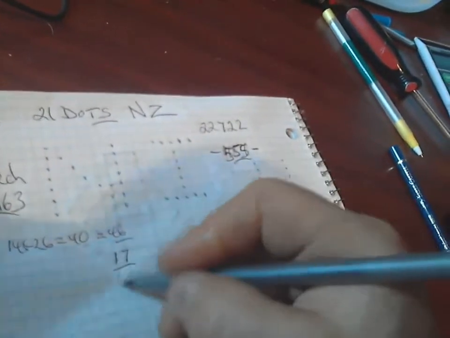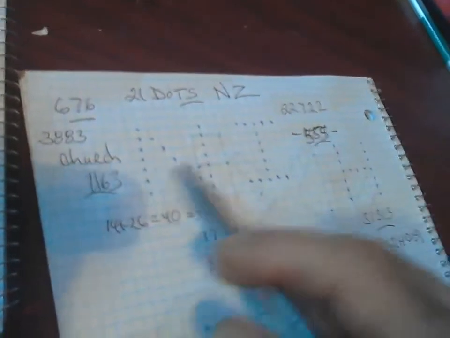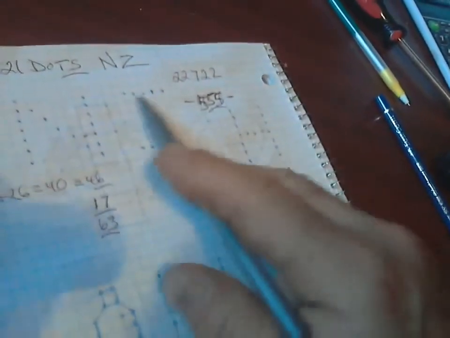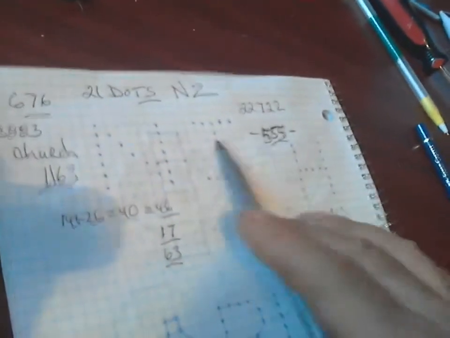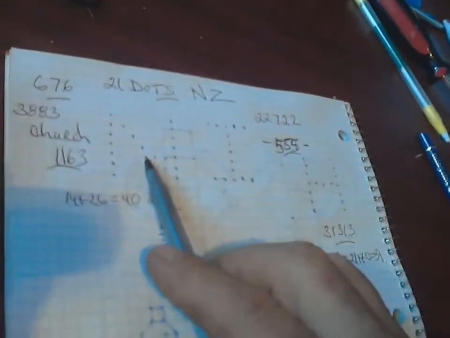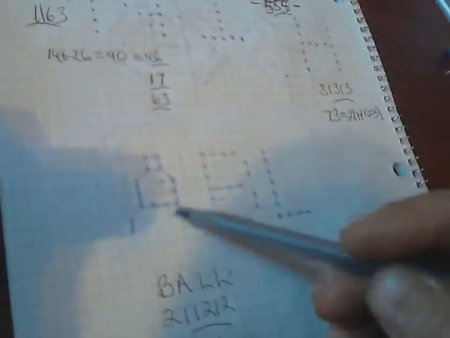9 and 8 is 17 equals 63. The creation in the church. 11, 11, 11, whichever way you want. The other one in between is 1, 1. And this is the angel one because it goes on an angle. If you want to look at the A, it looks like a spaceship.